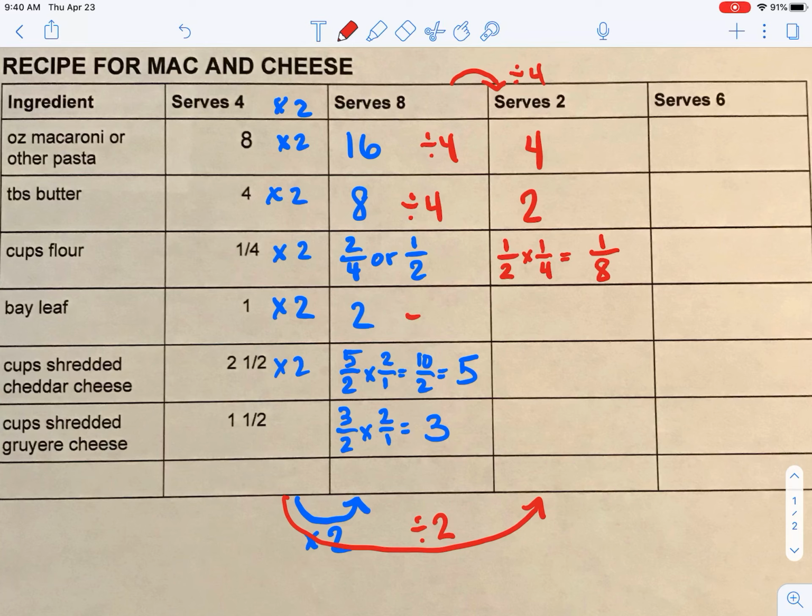And here I'm going to divide 2 by 4. How do I do that? Oh, 2 divided by 4. Remember that? Because a fraction is another way of writing a division problem. So that's going to equal 1/2.